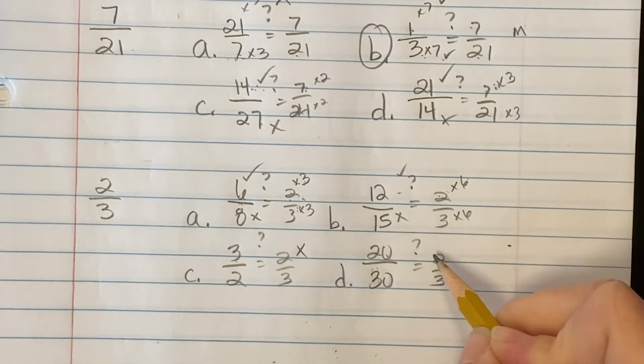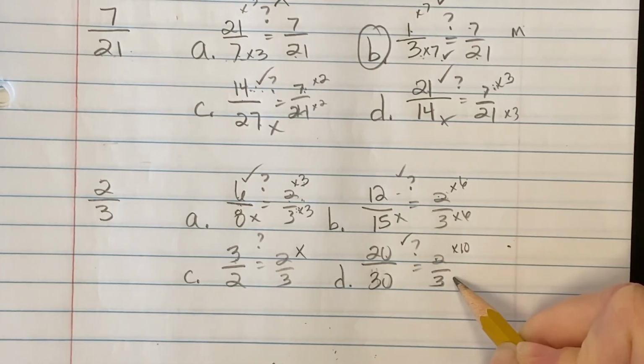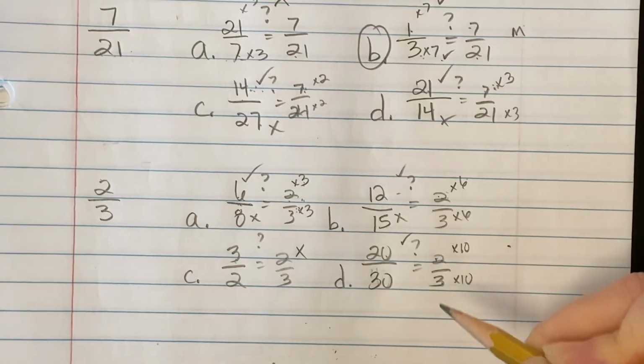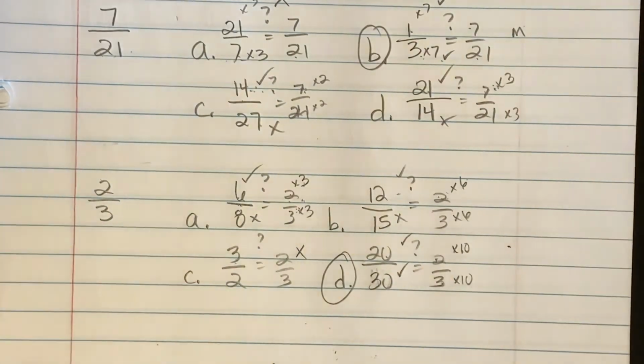Can I make 2 become 20? Yes, times 10. Check. 2 times 10 is 20. Oh, look, this is right. Mrs. Nickerson didn't make a mistake at all. Don't tell anybody. 3 times 10 is 30, so D is my correct answer.